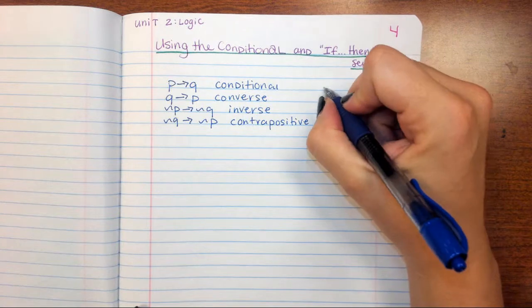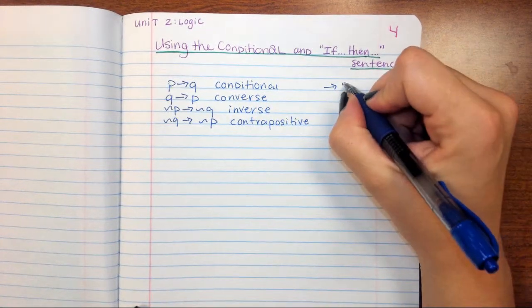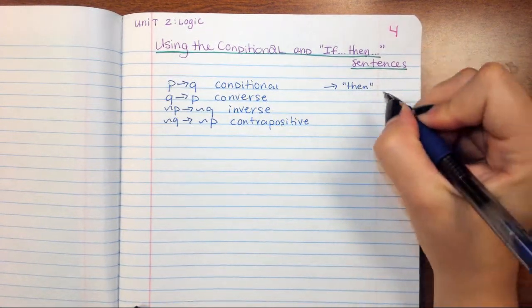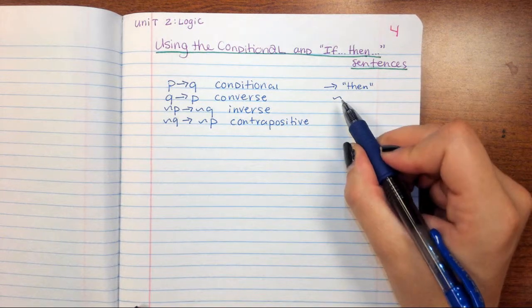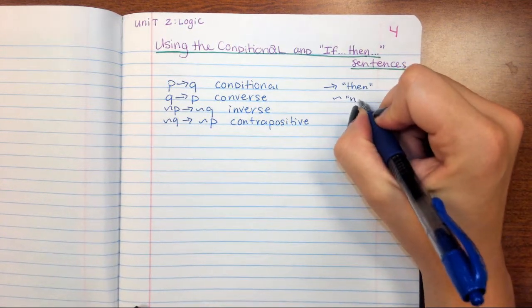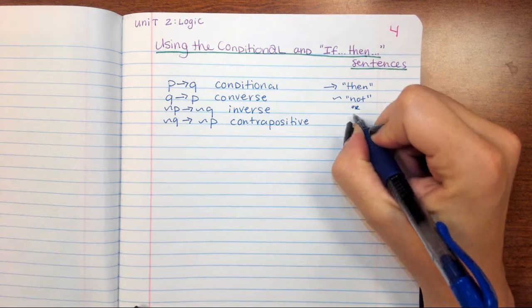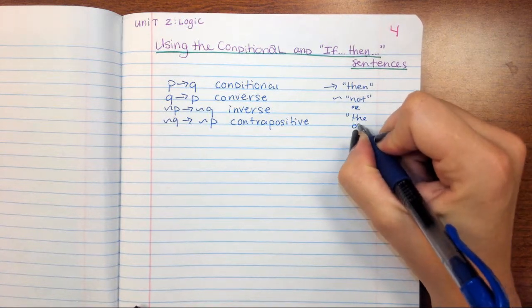For all these sentences, an arrow pointing to the right is going to symbolize the word then. And anytime we see this little squiggly, that means the word not, or it can mean the opposite, which is very important to remember.